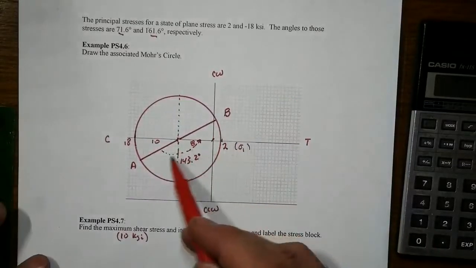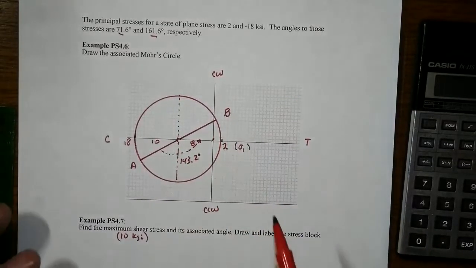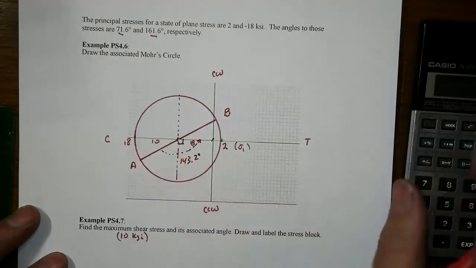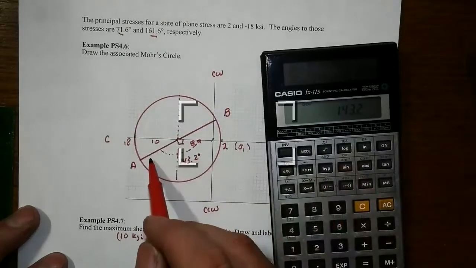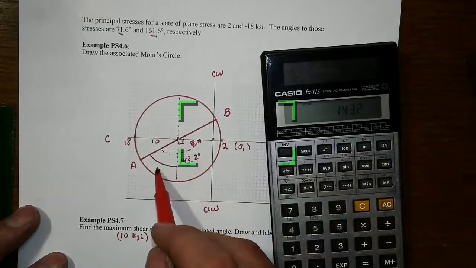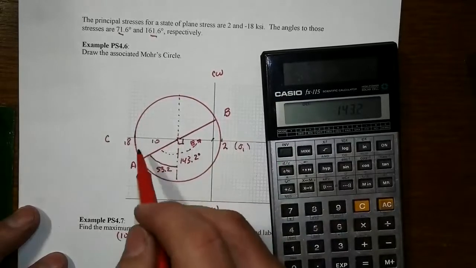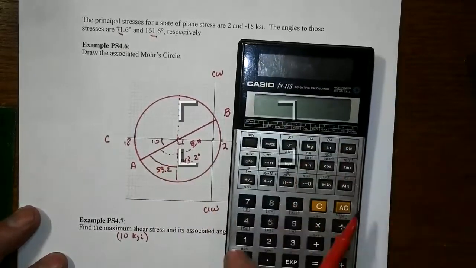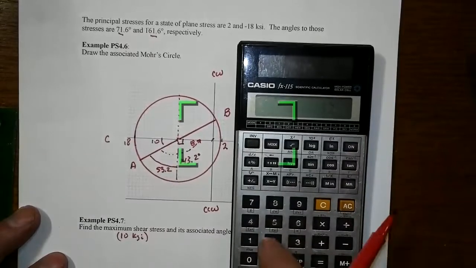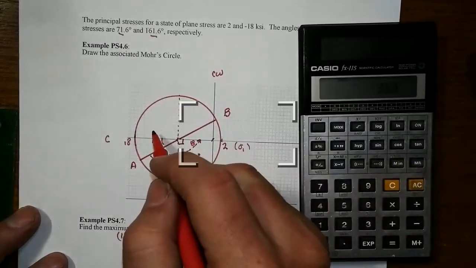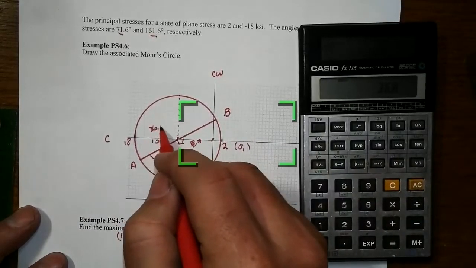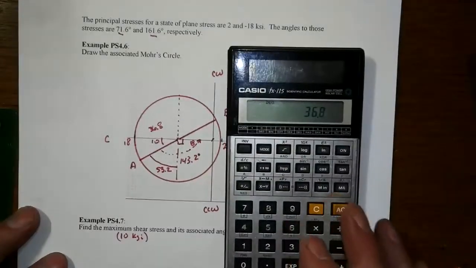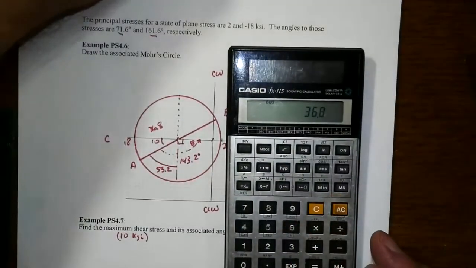Let's find out. With 90 degrees, this angle right here is 53.2, which means this angle is 90 minus 53.2, or 36.8. That's a coinky dinky number, probably a 3, 4, 5 triangle.